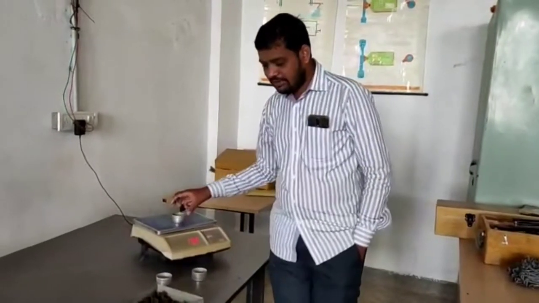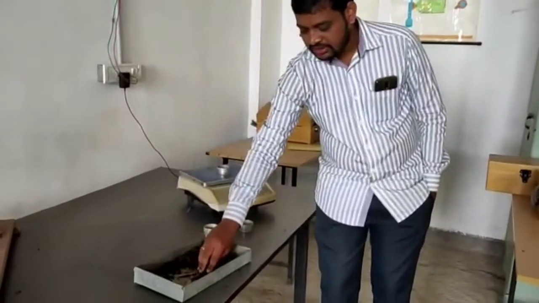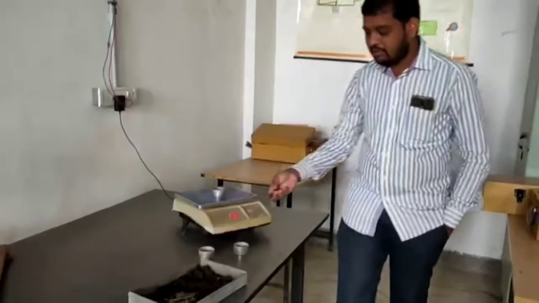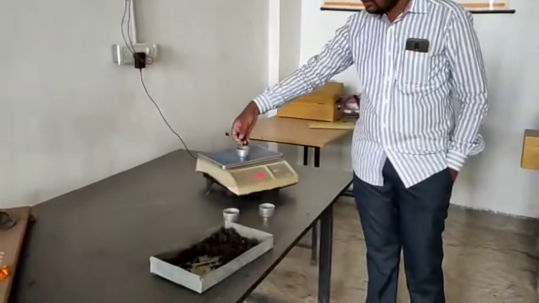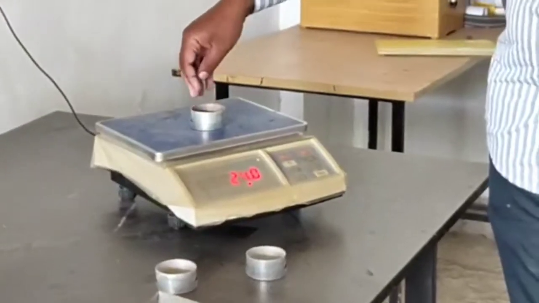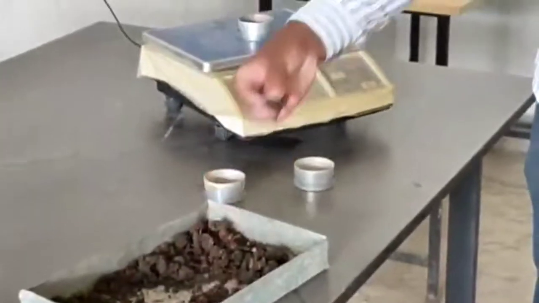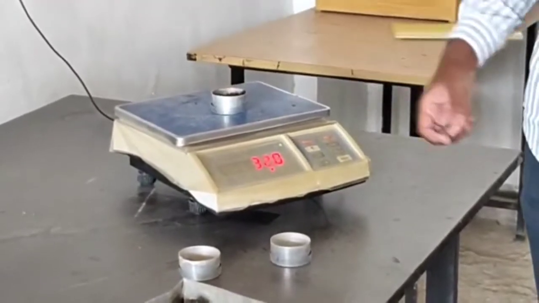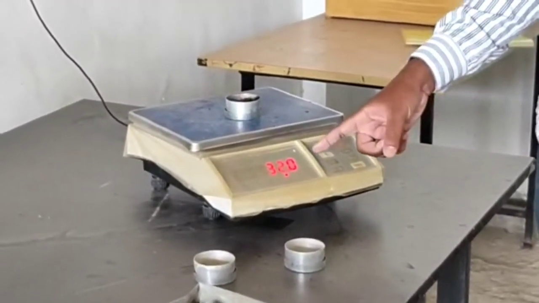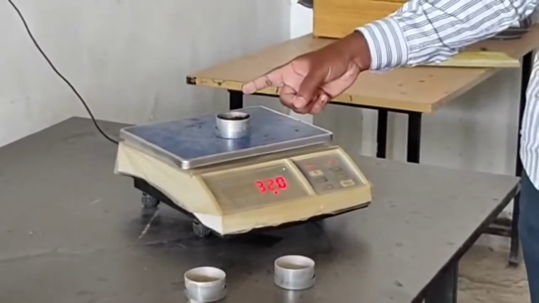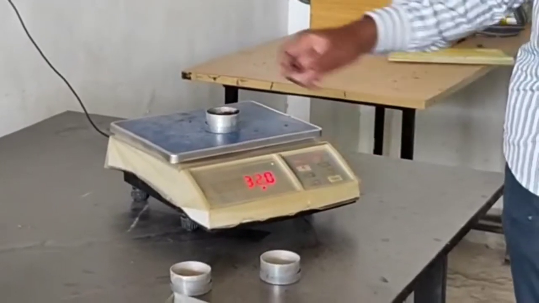Now take the weight of the sample with that container. This is container number 1. Now take a sample of about 20 to 40 gram, add that sample and measure the weight. This is the weight of container number 1 with that sample, that is 32.